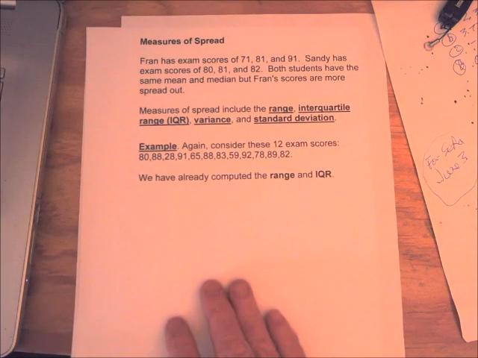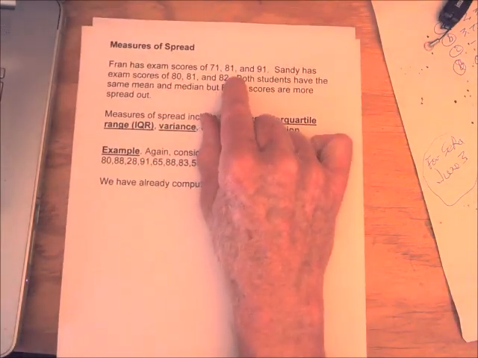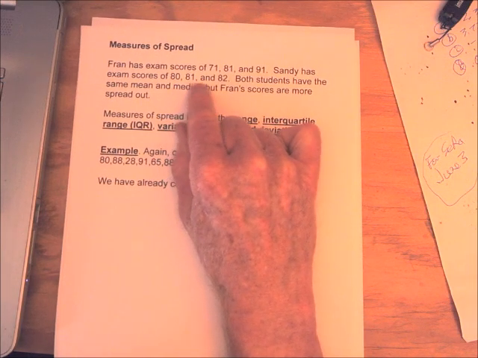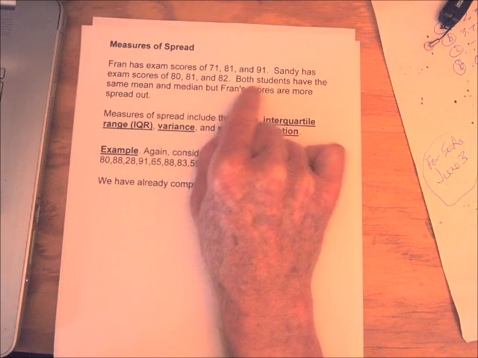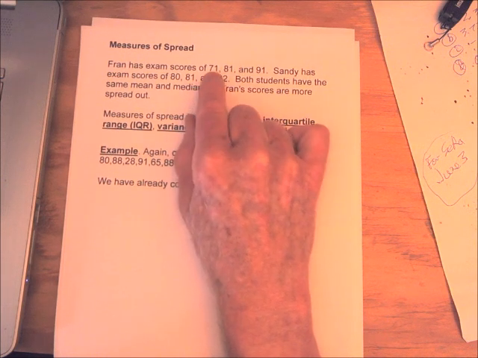Measures of spread. Fran has exam scores of 71, 81, 91. Sandy has exam scores of 80, 81, 82. Both students have the same mean and median, but Fran's scores are more spread out.